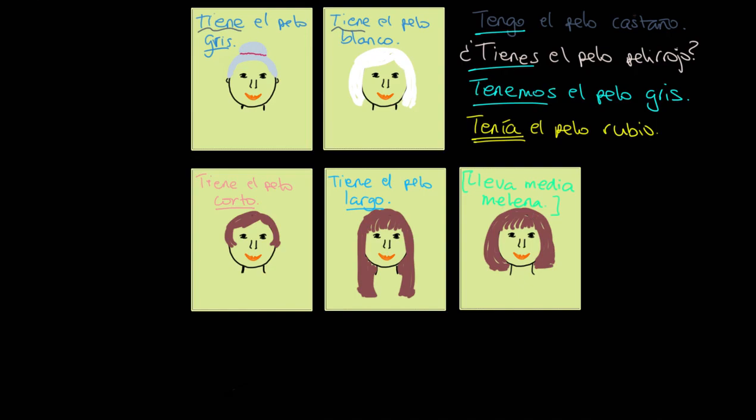In fact, I'm going to change the color because I realize that this green is not very good. You may not be able to read this, so I'll do it with black. Yeah, we would say lleva media melena, okay? So just understand this is a bit of an exception. It just doesn't quite follow the same pattern, okay? But most of the other ones do.